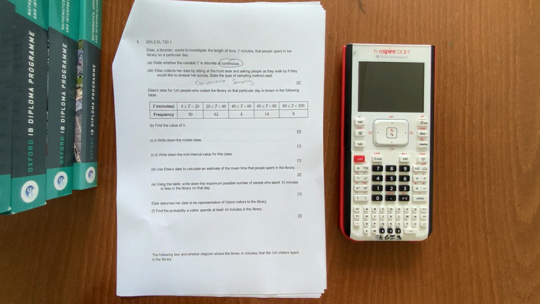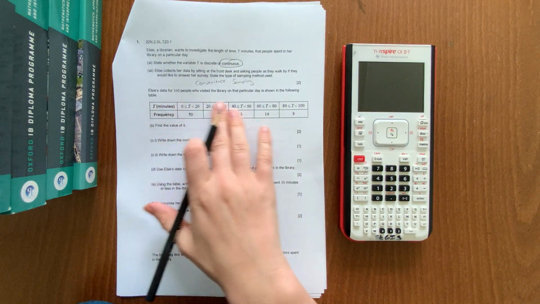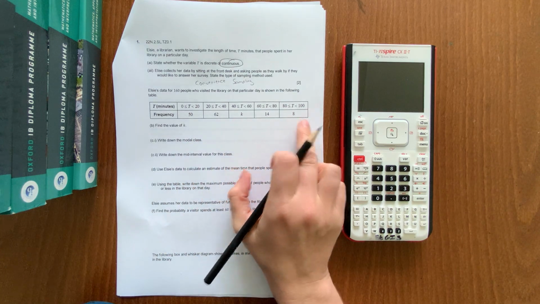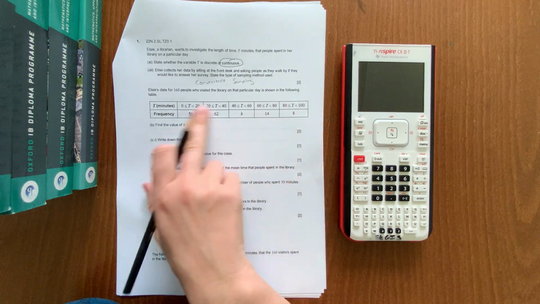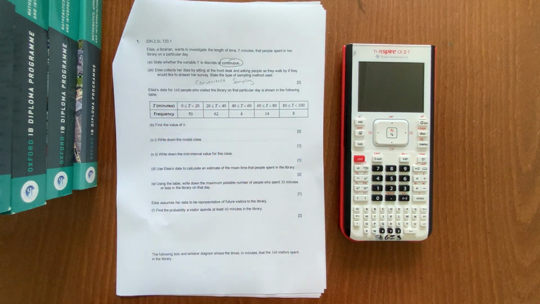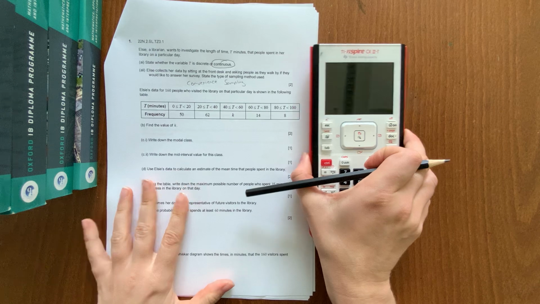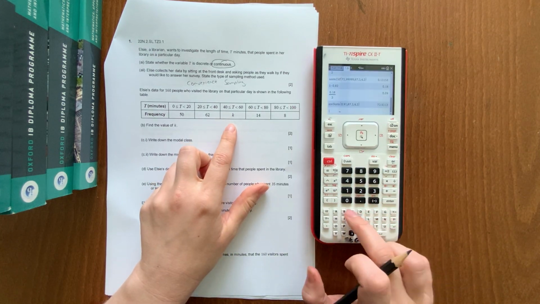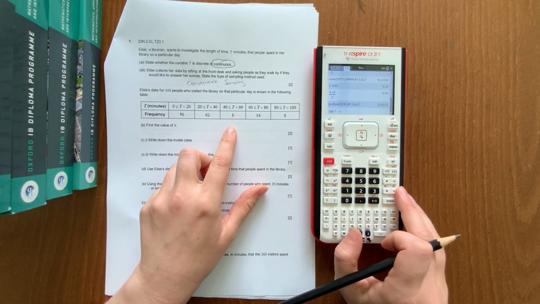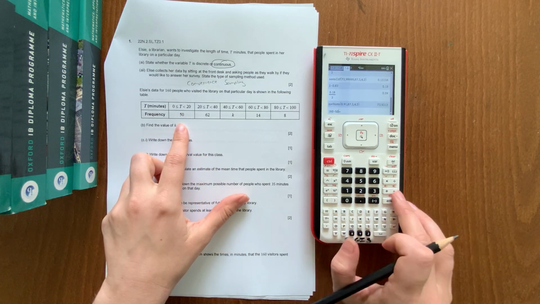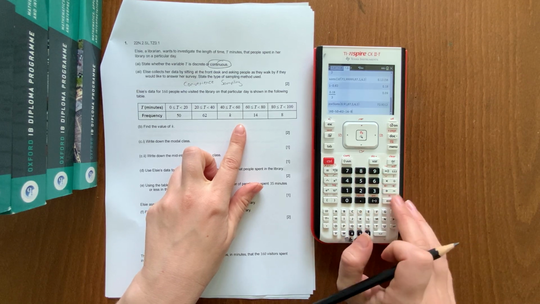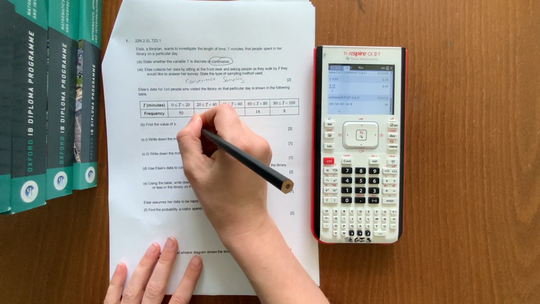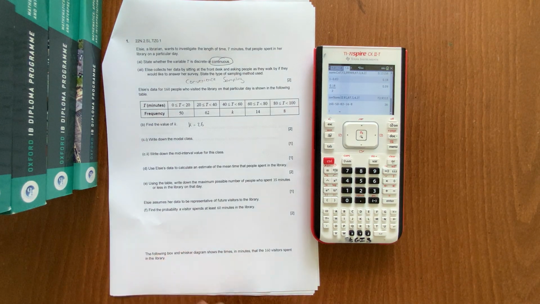Right. Her data for 160 people visiting the library is shown in this table here, with the time in minutes up here and the frequency below, and it asks us to find the value of k. So if these are our frequencies, they should add up to 160, our total number of people. So that's how we're going to find our value of k if we do 160 minus 50 minus 62 minus 14 and minus 8. Then we find that k is equal to 26.